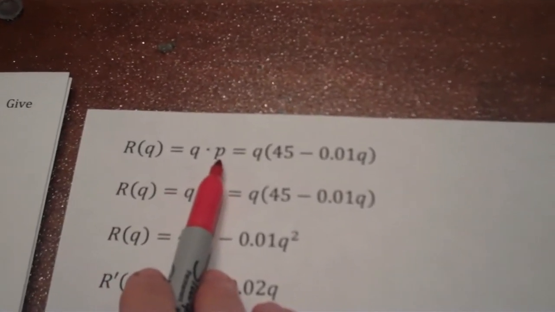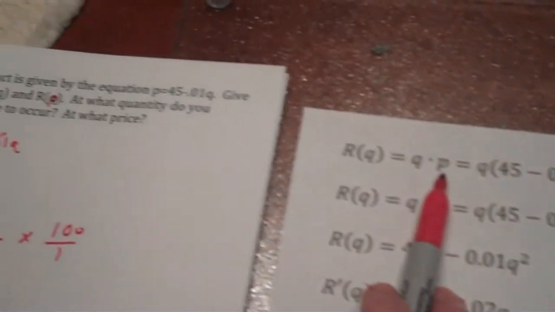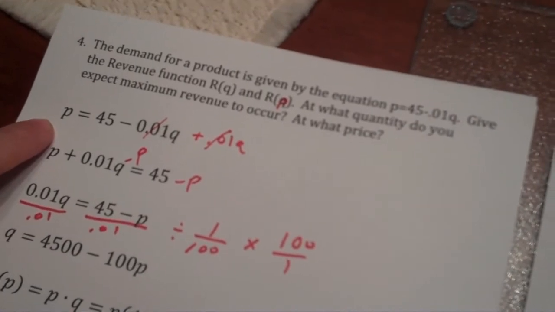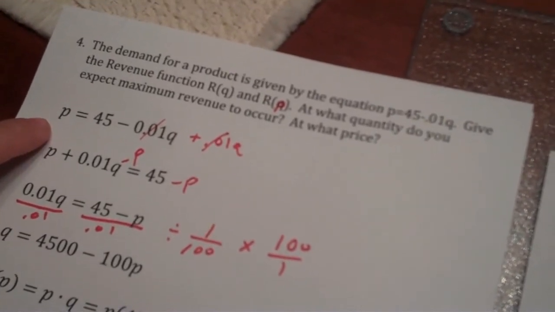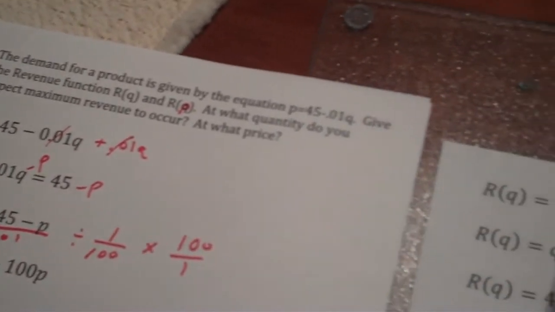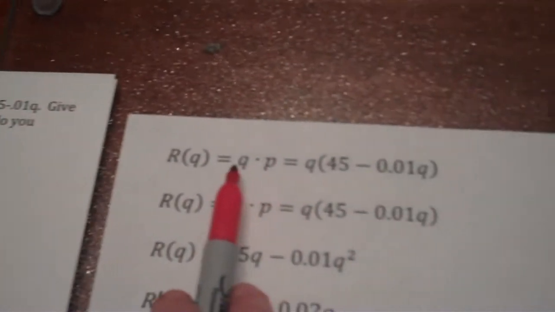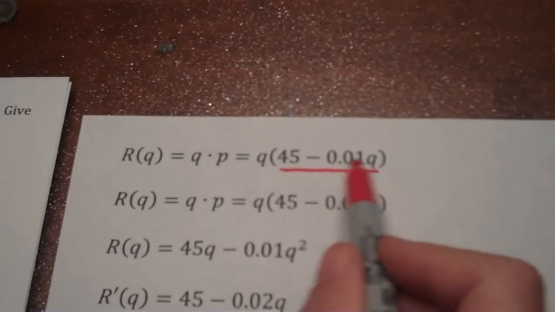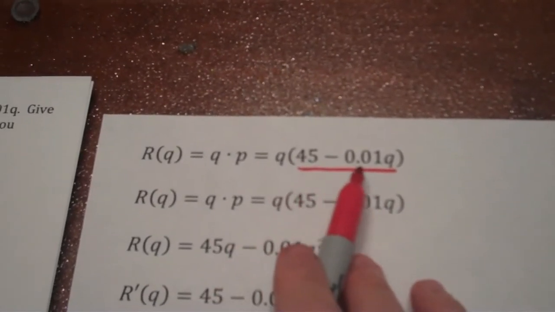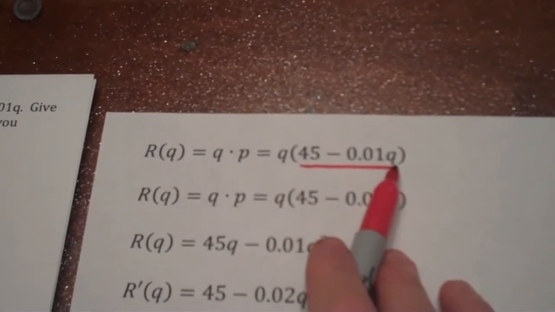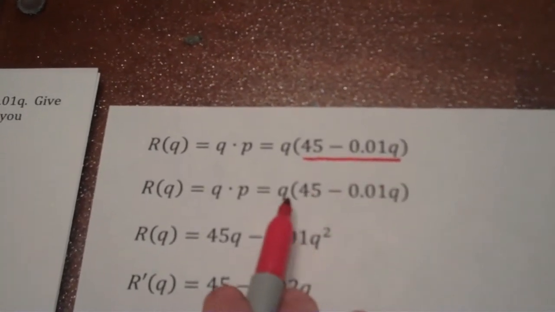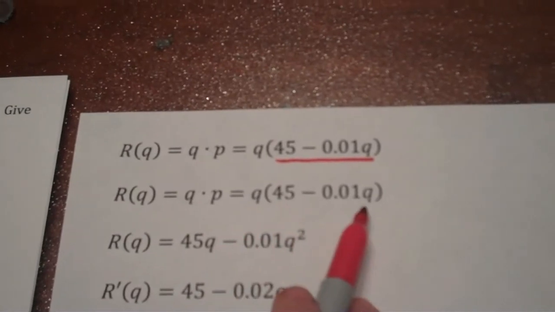This time, however, I'm going to take my very original demand equation that I gave you to start with, which was solved in terms of P, and I will substitute that back in my revenue equation. So Q times P, I will substitute the 45 minus 0.01 Q, which again was the very original demand equation that I gave you. That gives me Q times that quantity.